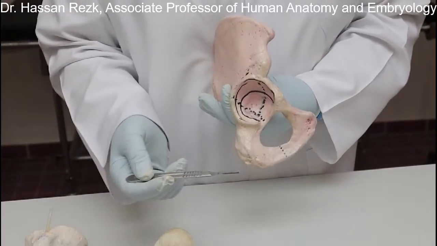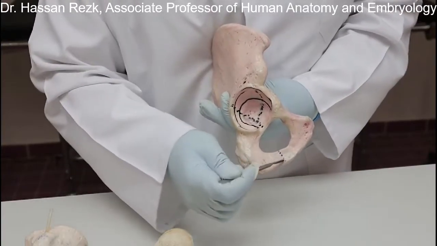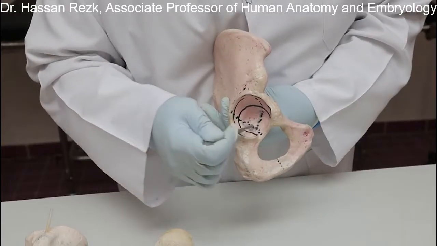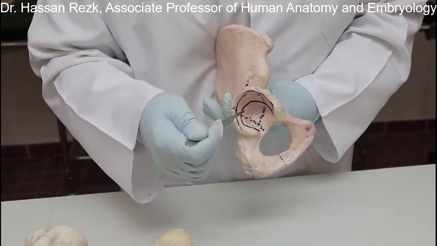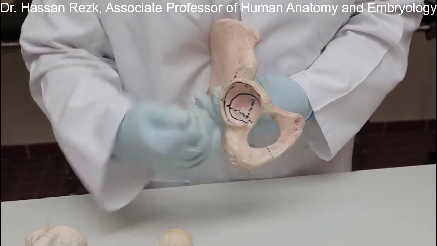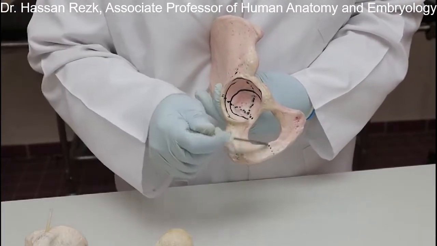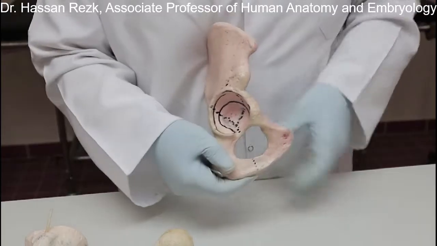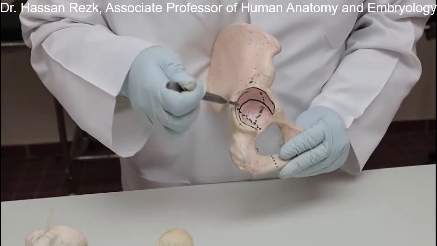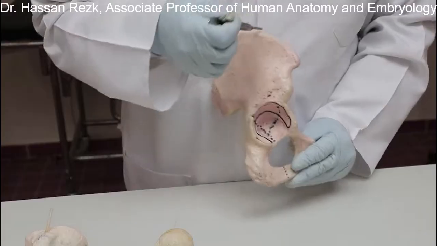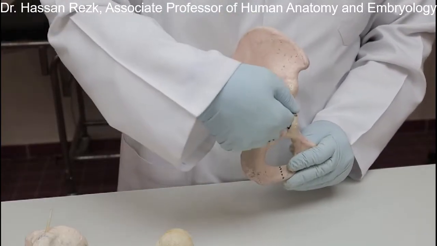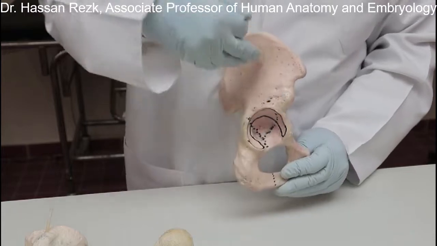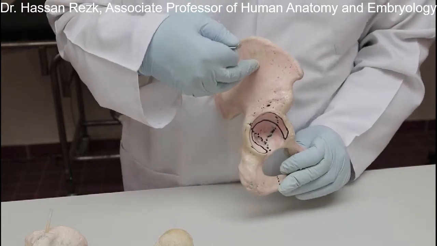The second part of the hip bone, which is this part, is known as the ischium. The ischium forms the postero-inferior part of the hip bone. And this separate bone forms the superior part of the hip bone, which is known as the ilium.